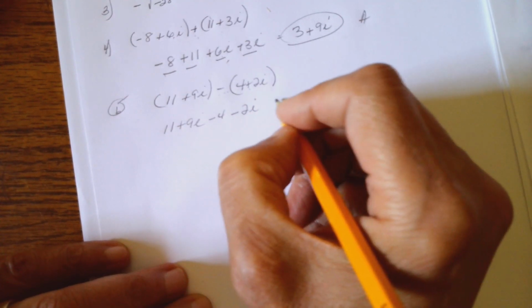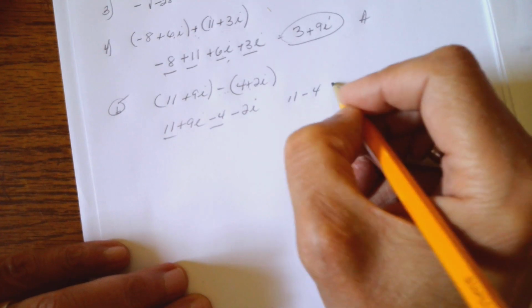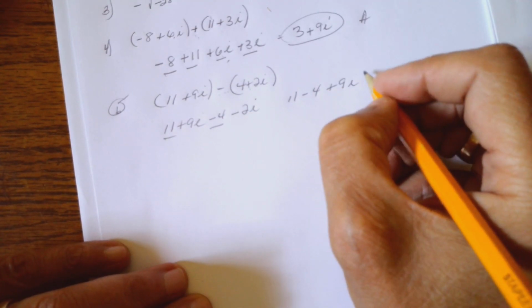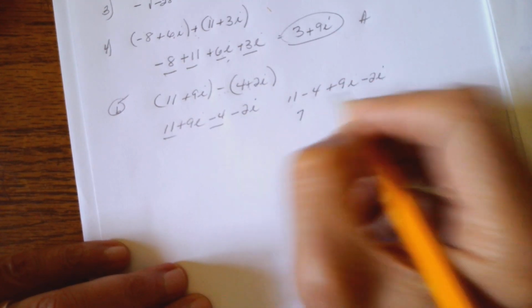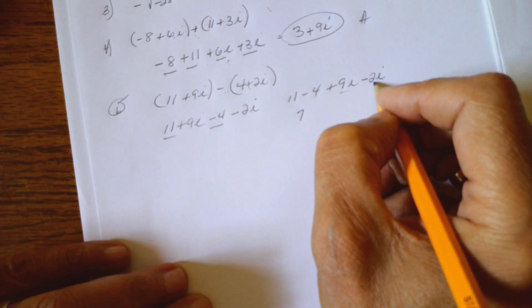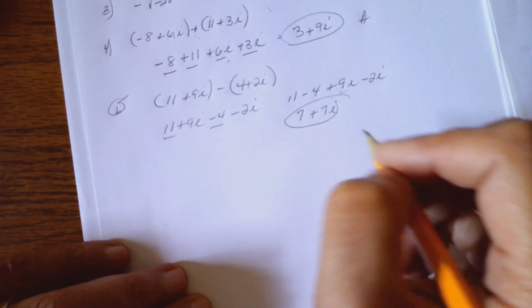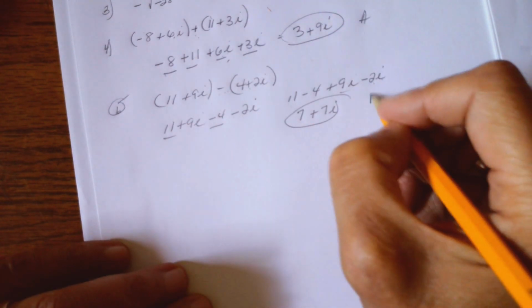And now put my like terms together, my constants. 11 minus 4 plus 9i minus 2i. 11 minus 4, that's 7. Positive 9i combined with a minus 2i is a positive 7i. 7 plus 7i, letter B.